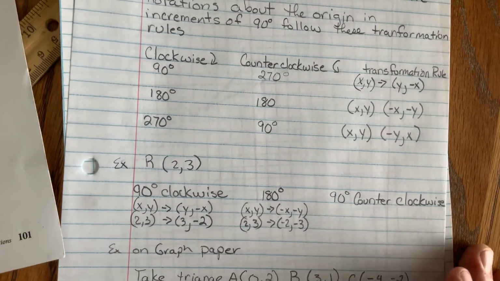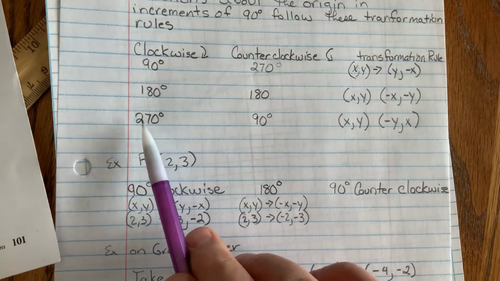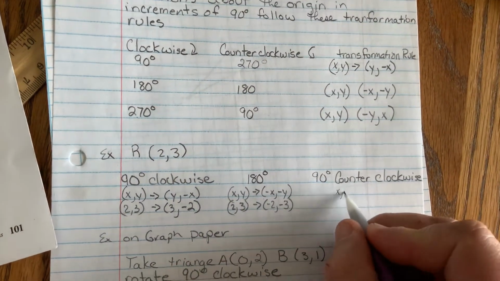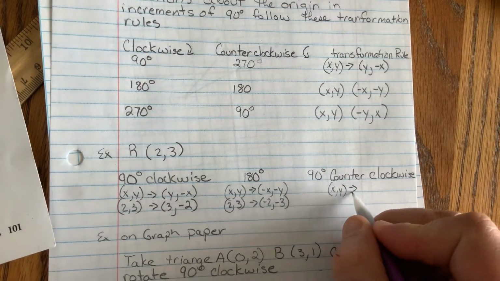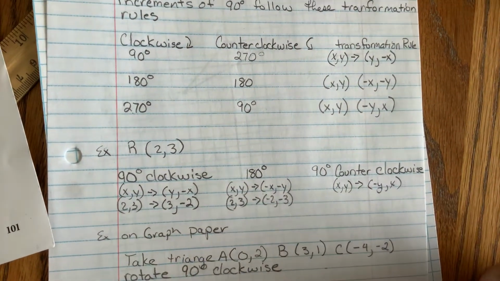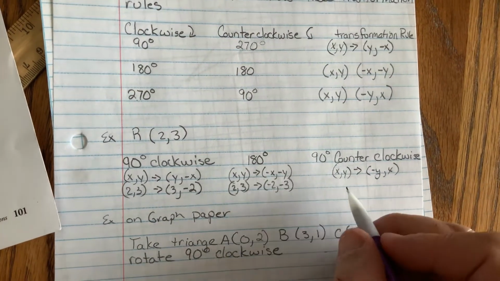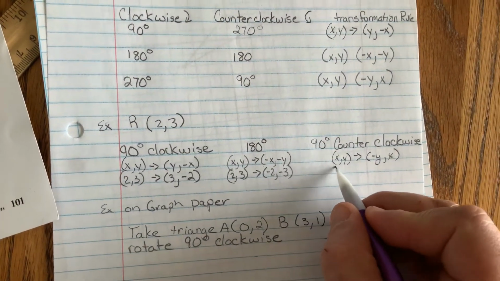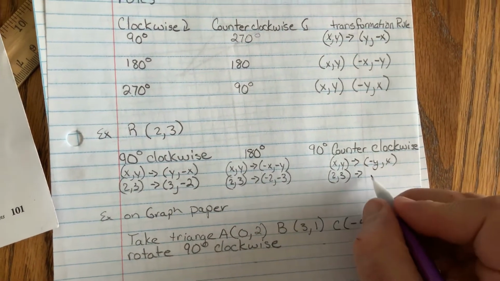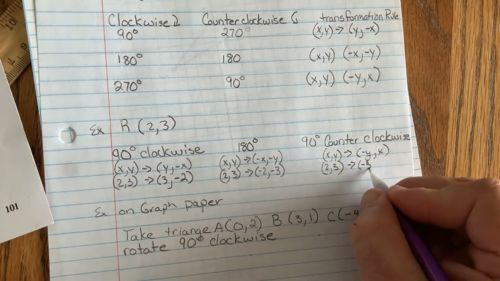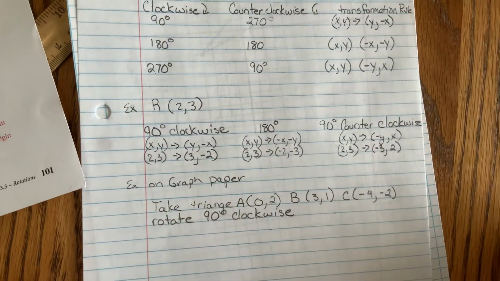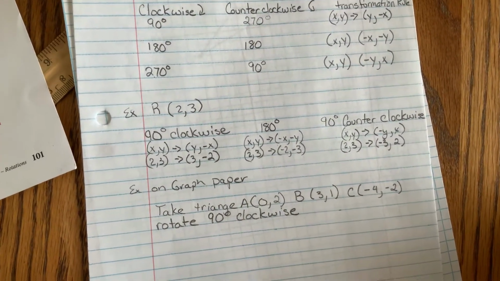And then when we go 90 degrees counterclockwise, which is the same as 270, x, y becomes opposite y, x. To do that, we're at 2, 3, and now we're going to go opposite y, and then the x, all right?